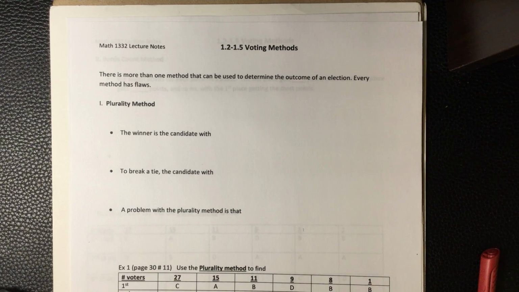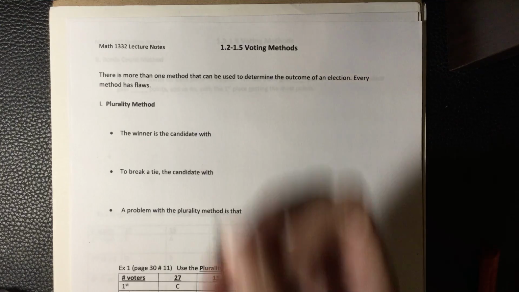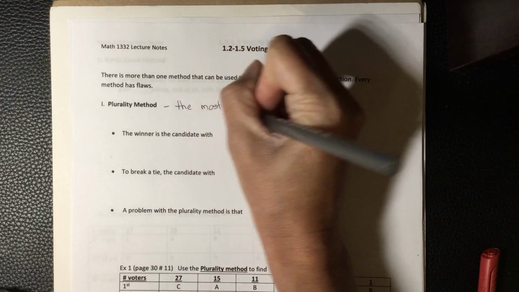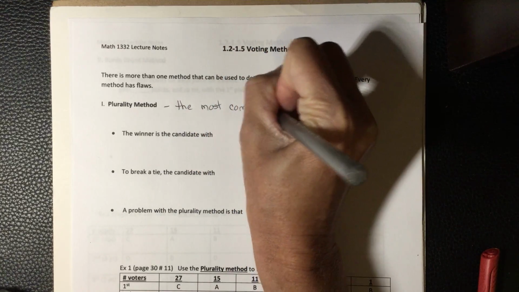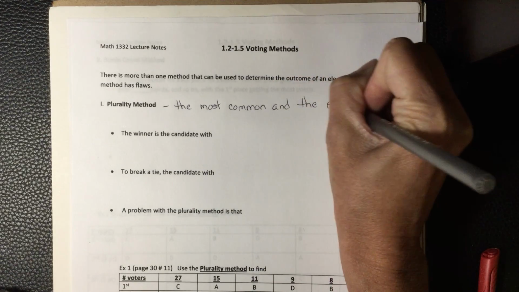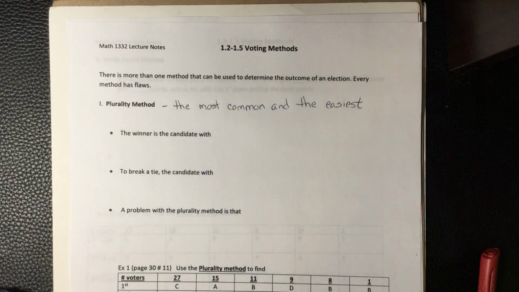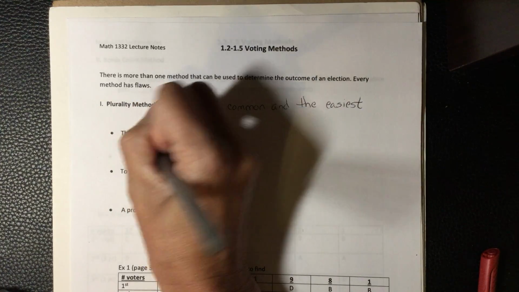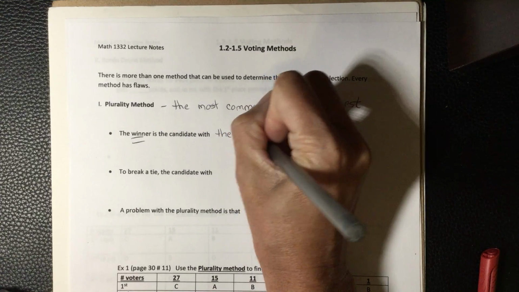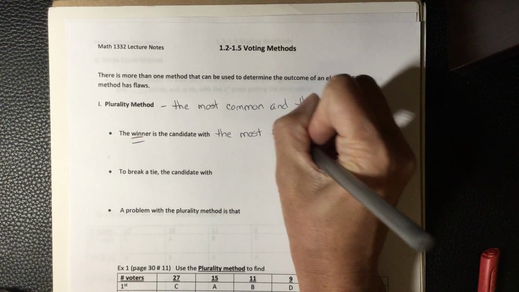The plurality method is one of the more common methods, and it's also one of the easier ones. So this one is the most common and the easiest. For this one, what we're going to do is look at a preference schedule, and the winner is going to be the candidate with the most first place votes.